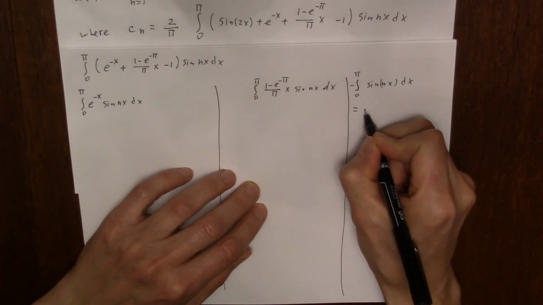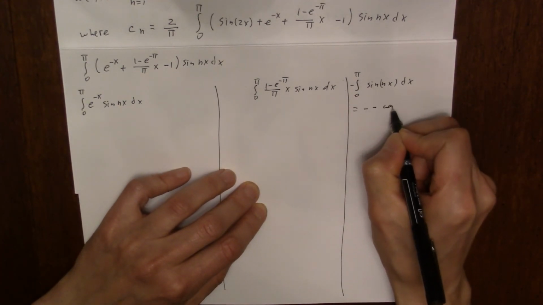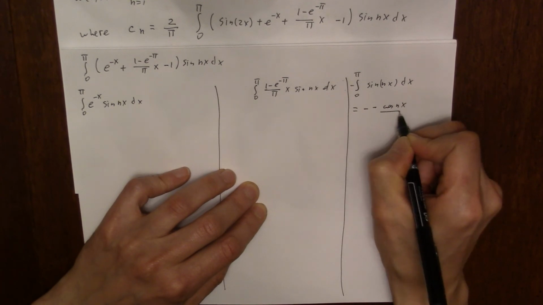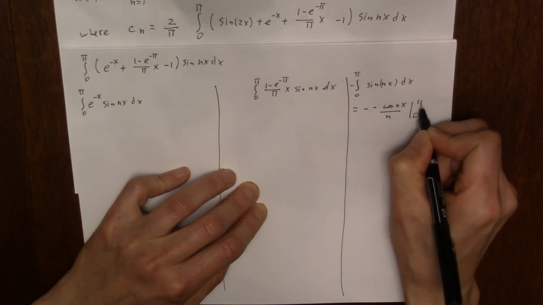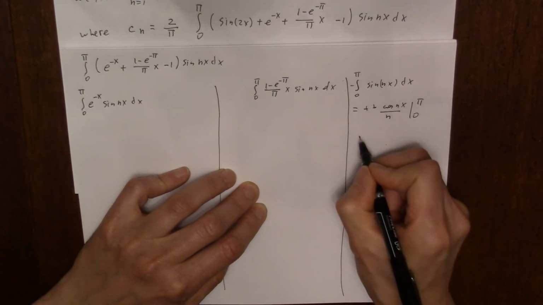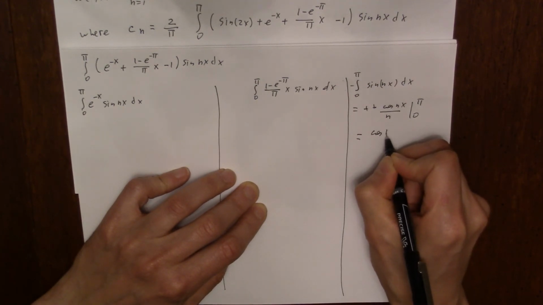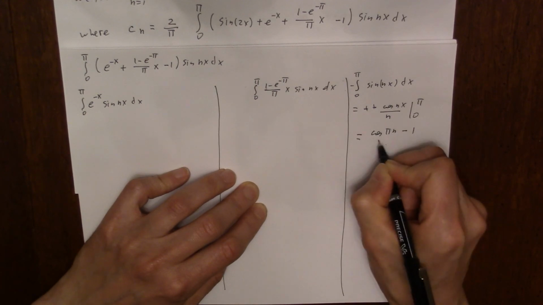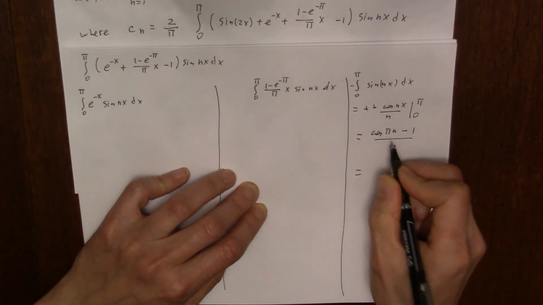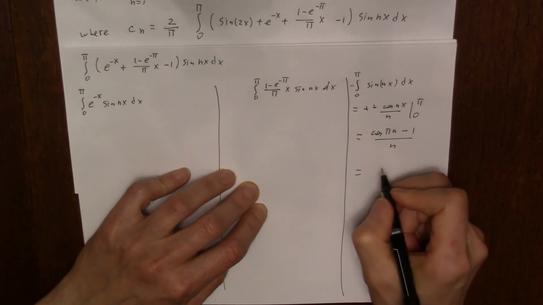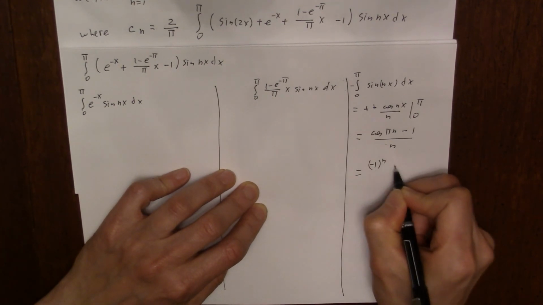So we're going to get negative cosine of nx over n from 0 to pi. So minus minus gives us plus. So we're going to get cosine of pi n minus 1 over n. And instead of saying cosine of pi n, we're going to write negative 1 to the n minus 1.